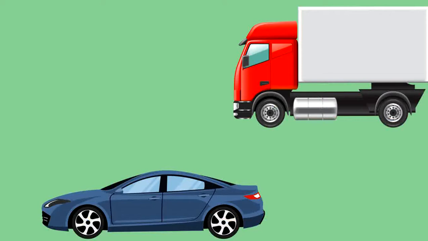An object's inertia actually depends on weight or mass of the object. For example, this car has less inertia than this bigger truck because the truck has more mass and weight, so it has more inertia. So it's quite clear that when something has more inertia, it means that more energy will be required to change its motion.